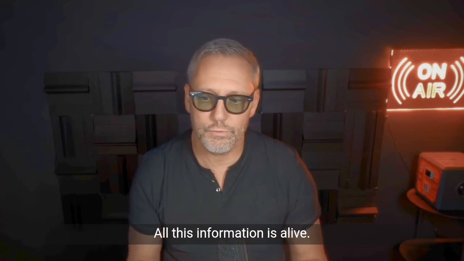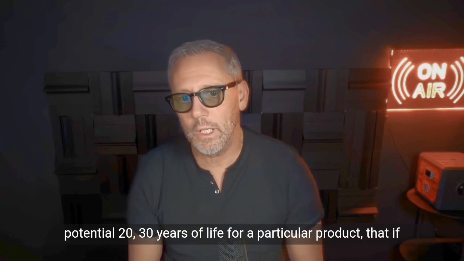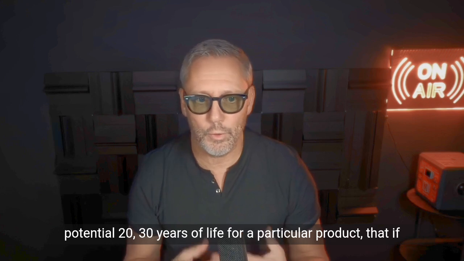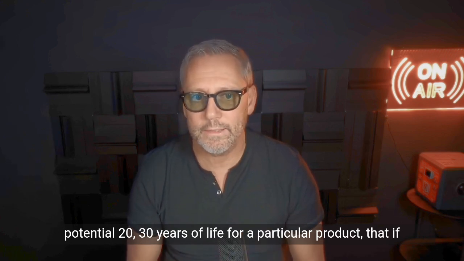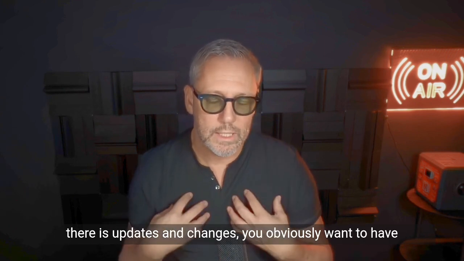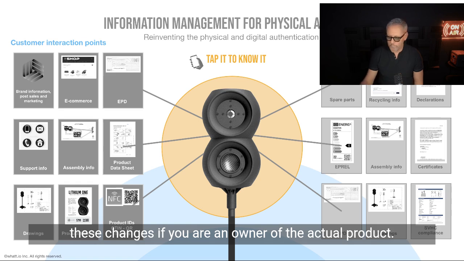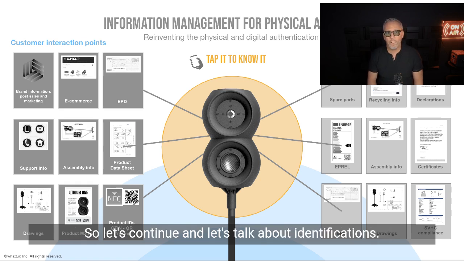That is really nice when you look at the potential 20, 30 years of life for a particular product. If there are updates and changes, you obviously want to have these changes if you are an owner of the actual product. So let's continue and talk about identifications.